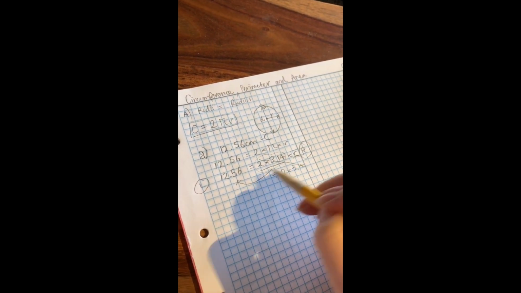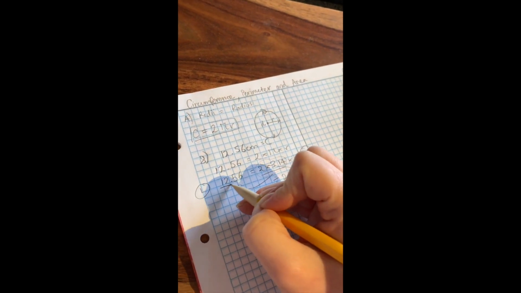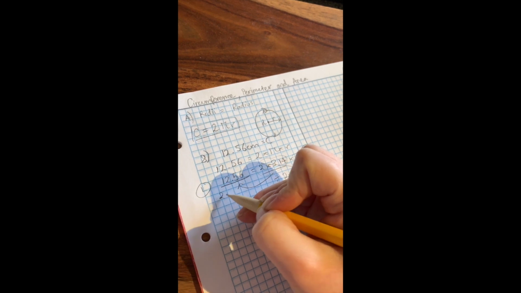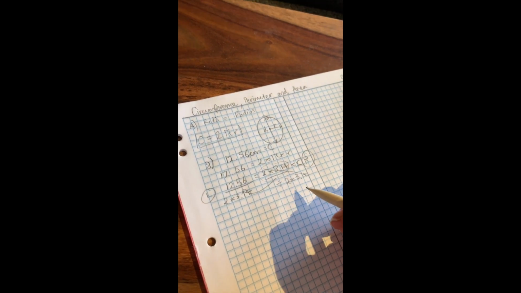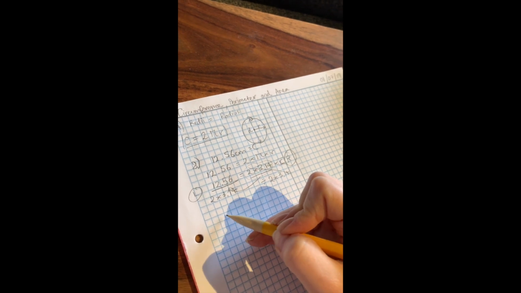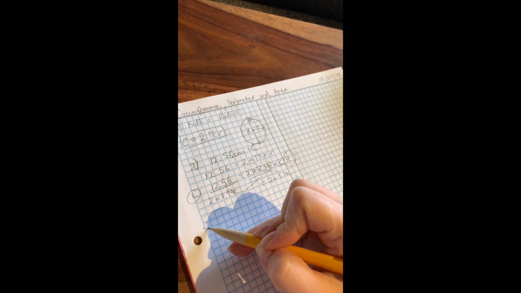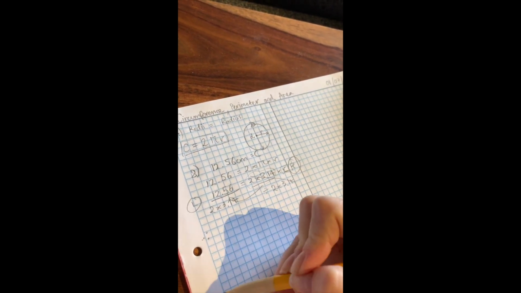And whatever we do on one side, we have to do the other. So it would be 12.56 divided by 2 times 3.14. And that is our new equation. So we can rewrite that. So therefore, always remember the therefore symbol if we are going to start a new row.